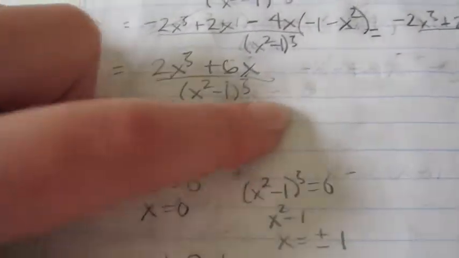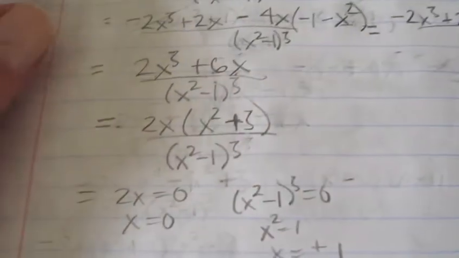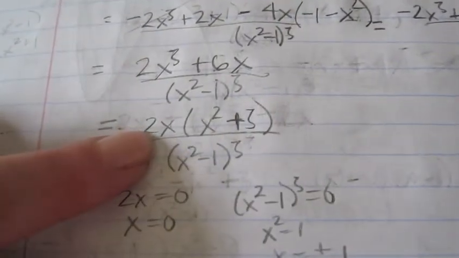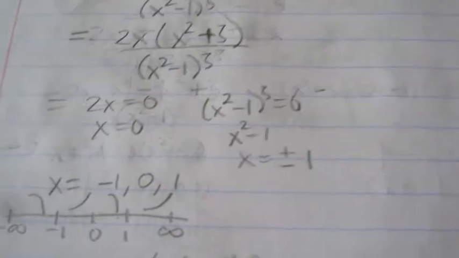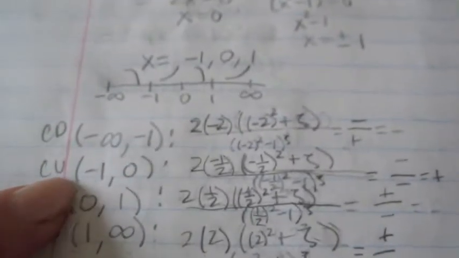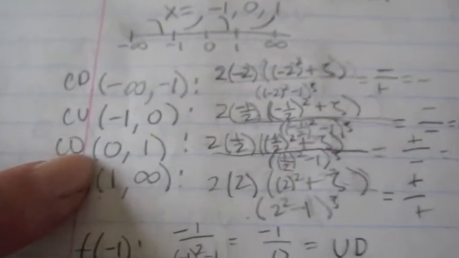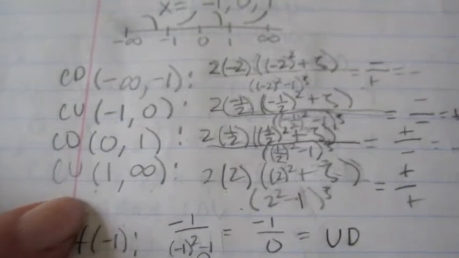Again, the top, you can't get anything out of that. As for 2x set to 0, that is just 0, and the bottom set to 0, you end up getting x equal to positive and negative 1. So because x is equal to 0 and positive and negative 1, I tested the intervals between negative infinity and negative 1, negative 1 and 0, 0 and 1, and 1 and positive infinity.